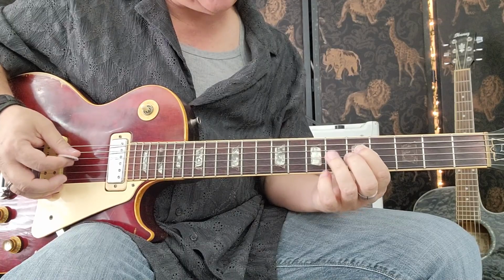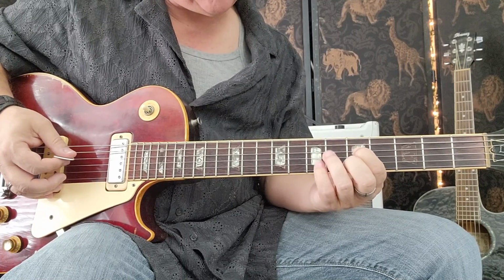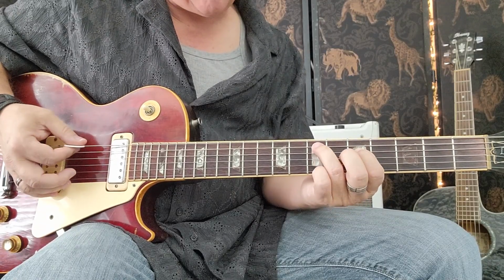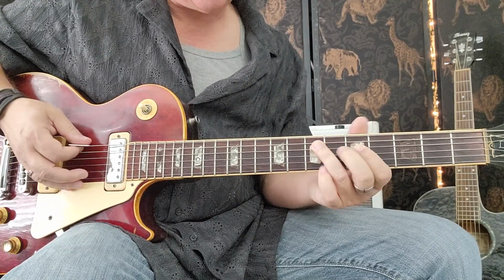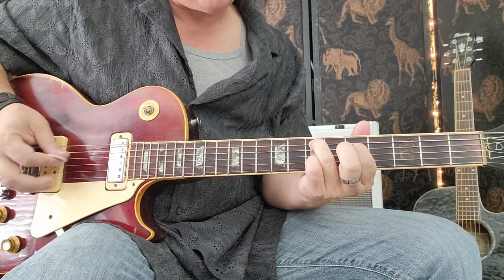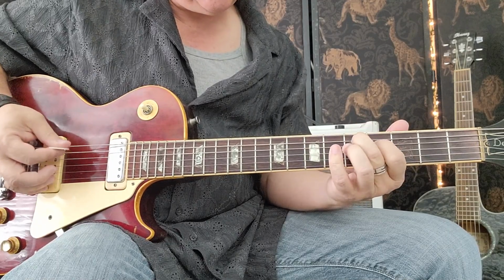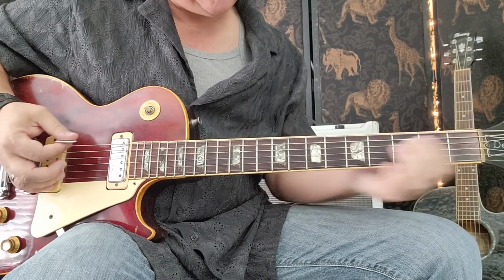Now I took my index finger up to down to the third string, and then I'm using my pinky while I'm letting these two E's ring out. So I could actually drop the sixth string out and go, right?